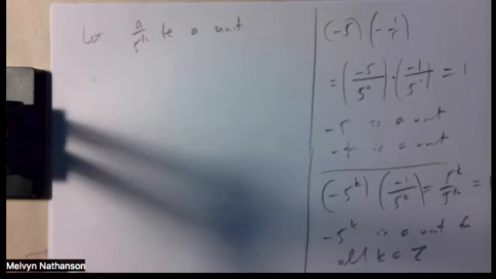So the group of units in R is plus or minus the positive and negative powers of 5. I shouldn't forget the negative. I shouldn't forget minus 5 to the k also.